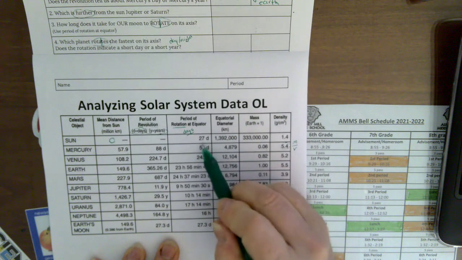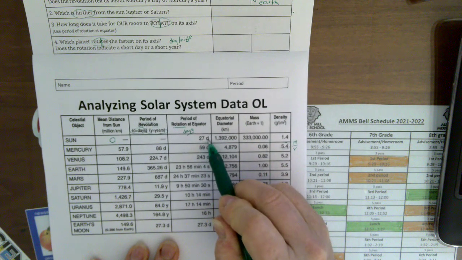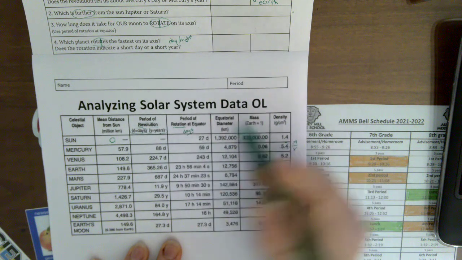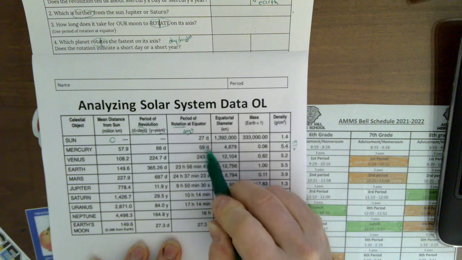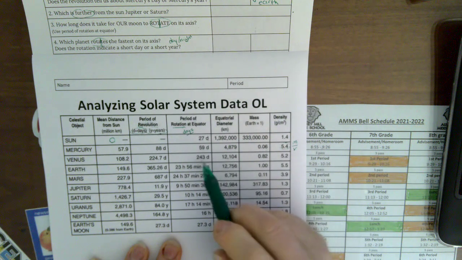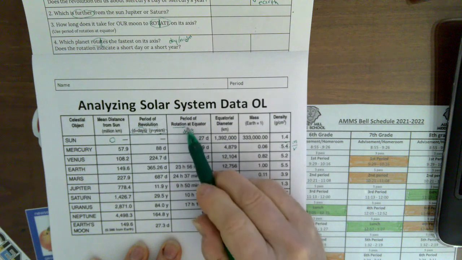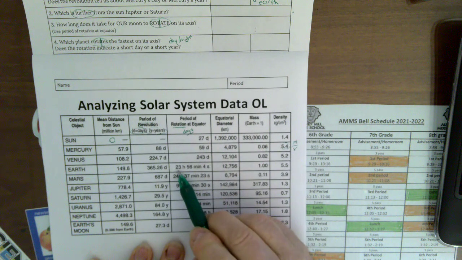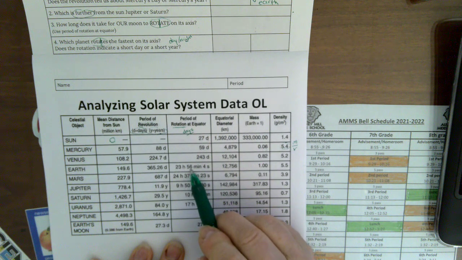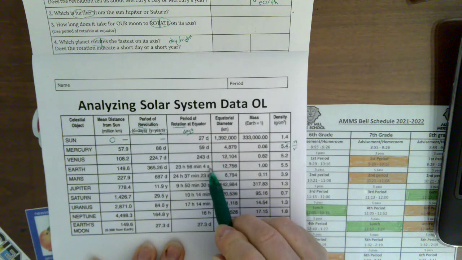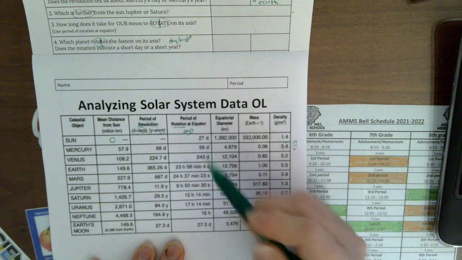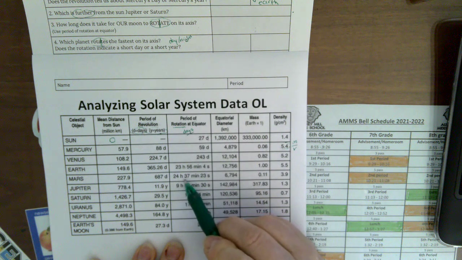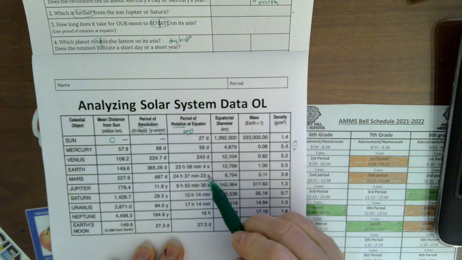This means it takes 27 Earth days to make one rotation, 59 Earth days to make one rotation, 243 days for it to make one Earth rotation. Then the Earth, we know, is 23 hours, 56 minutes, and 4 seconds. So we say about 24 hours is one Earth rotation. Mars is 24 hours, 37 minutes, and 23 seconds.